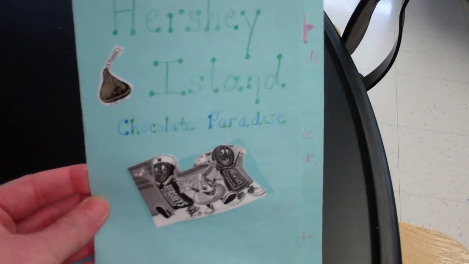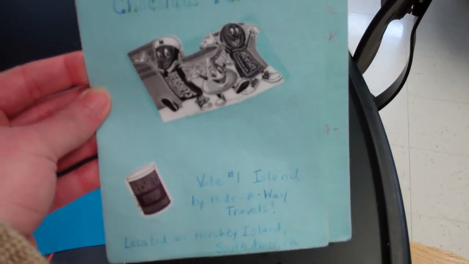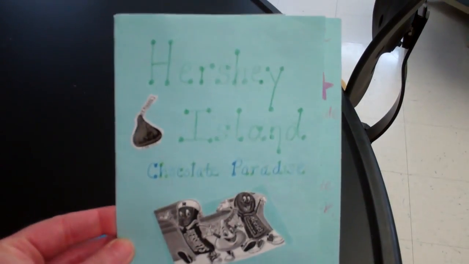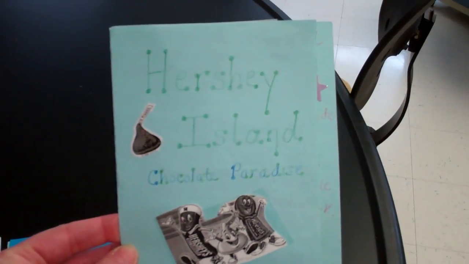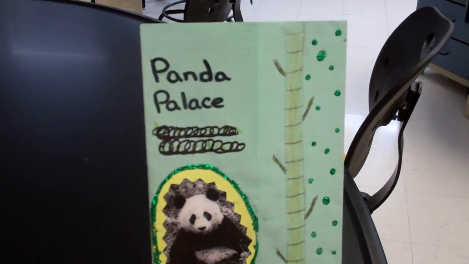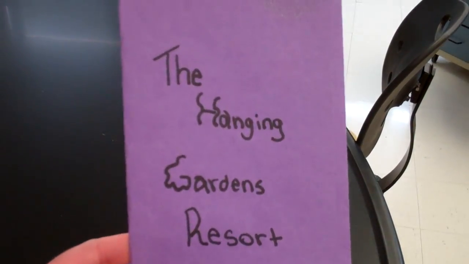So for example, when I created the project for you, as you can see, I created Hershey Island Chocolate Paradise. So I created an island based on Hershey and all of the chocolates that they create. This person, who really liked pandas several years ago, created Panda Palace. Hanging Garden Resort, which was another choice that somebody made.